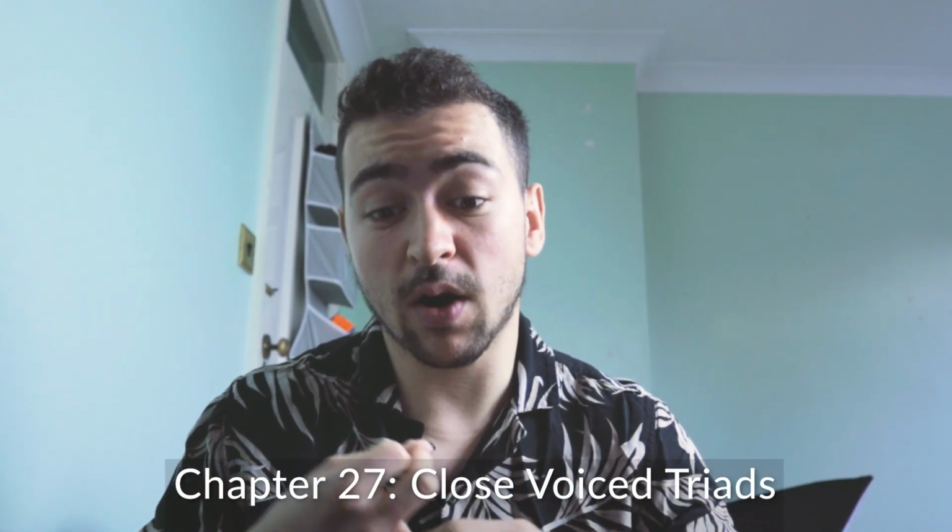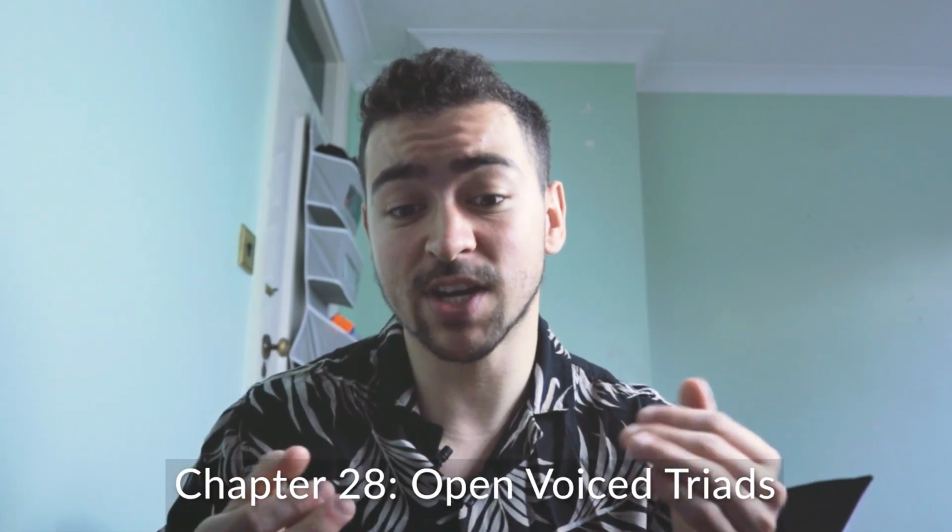Chapter 27 is about closed voice triads. So I show you all the shapes all around the fretboard for major, minor, augmented, diminished, sus2 and sus4 chords. Same thing for the open voice triads chapter, which is the next chapter. Open voice triads are like closed voice triads. They're only 3-note chords, but they've got a much wider interval spread. So they sound a bit more open. They sound really, really cool.